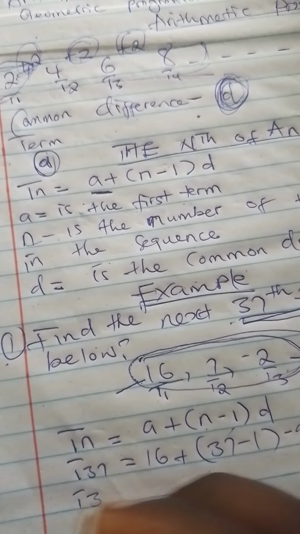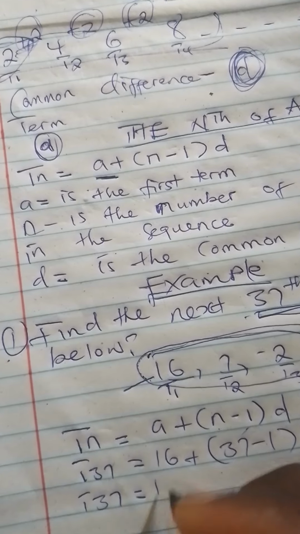Then you say T37 equals 16 plus (37 minus 1, which is 36) times -9. You go like that: 16 plus, open bracket, 36 times -9 will give you -324.